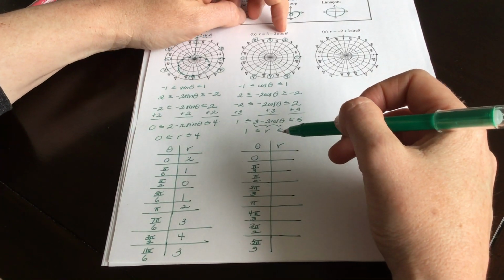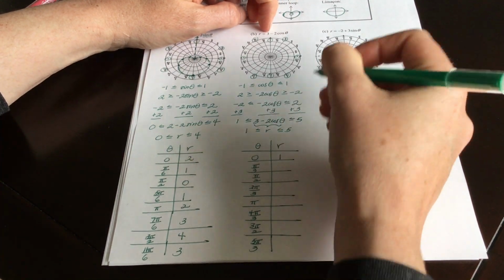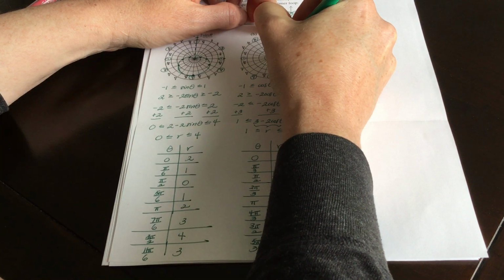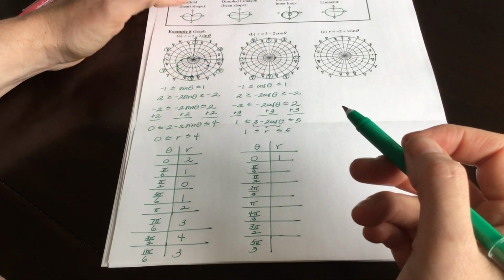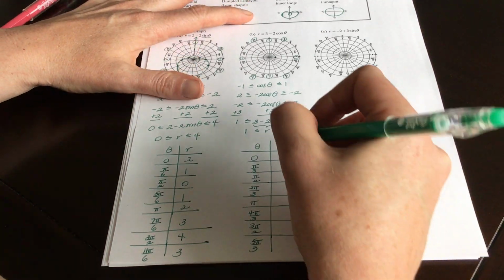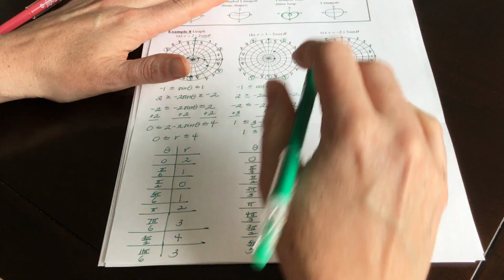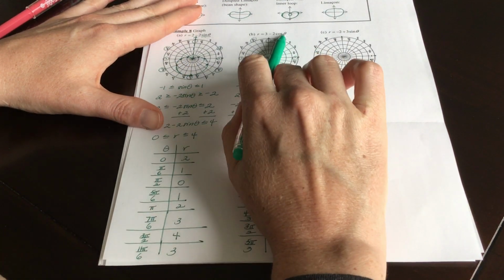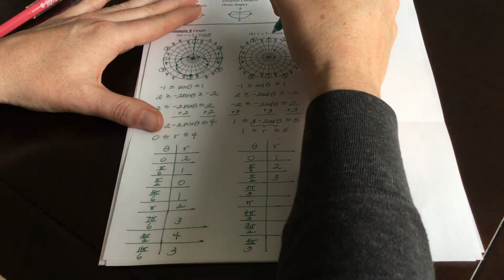So plugging 0 in for theta, cosine of theta is 1, times -2 is -2, plus 3 is 1. So you're facing 0, you go toward it 1. Putting pi over 3 in, cosine of pi over 3 is 1/2, times -2 is -1, plus 3 is 2. So you're facing pi over 3, you're going to go toward it 2. Putting pi over 2 in, cosine of pi over 2 is 0. So you're just going to end up with 3 for that.